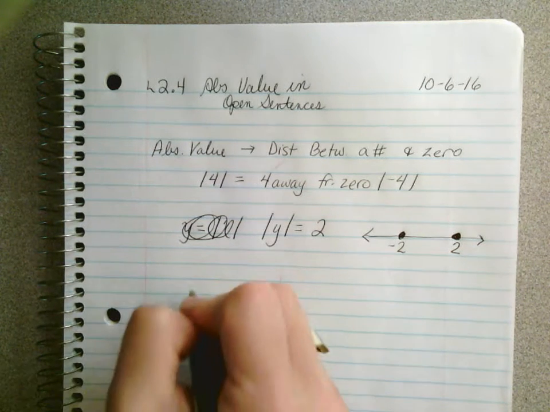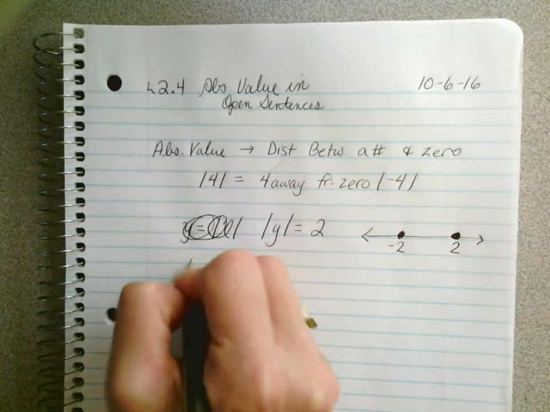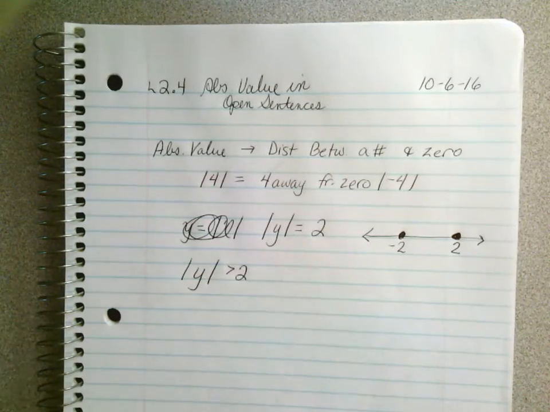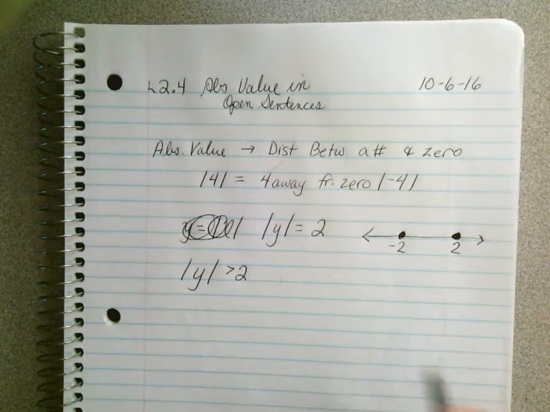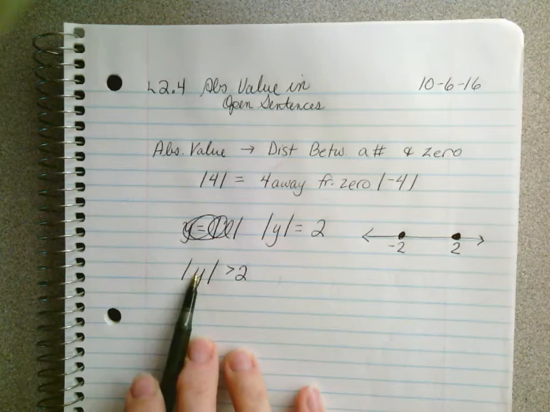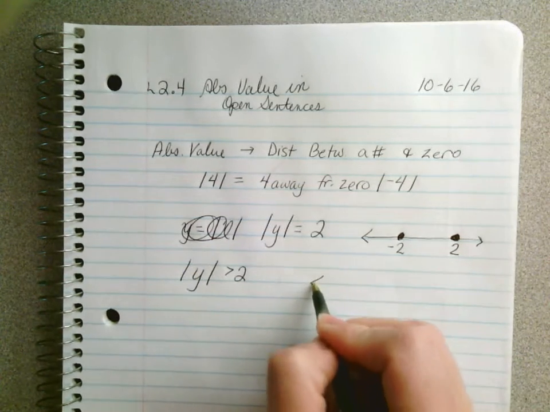Or let's just say y's absolute value is greater than 2. This means whatever the number is, it is more than 2 positions away from 0.